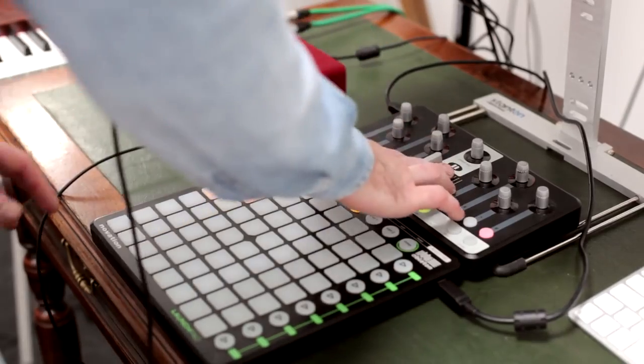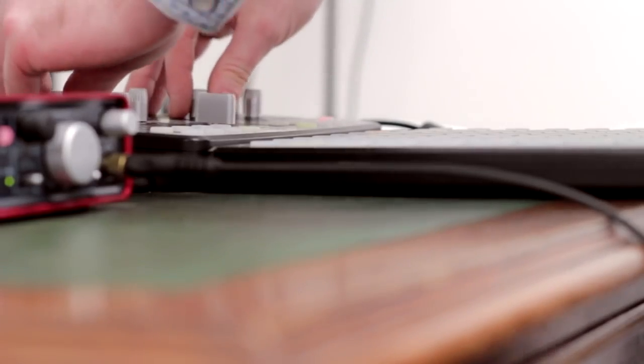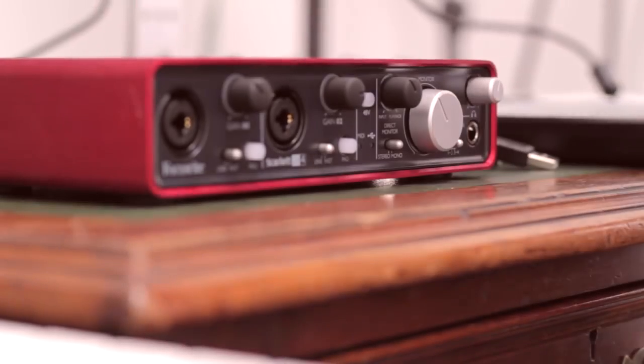The Scarlett 2i4 really is a one-stop shop for all musicians, producers and DJs, as it sounds fantastic and has all the features you need to record and perform good music.